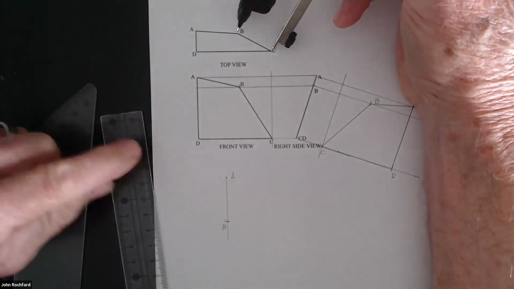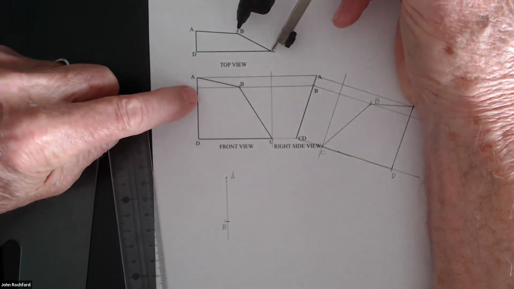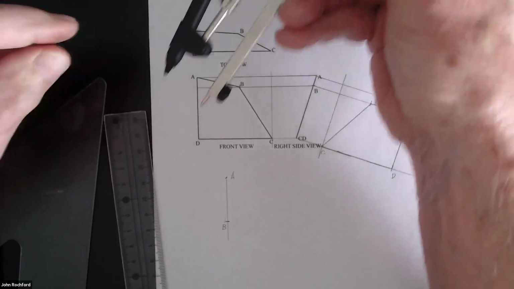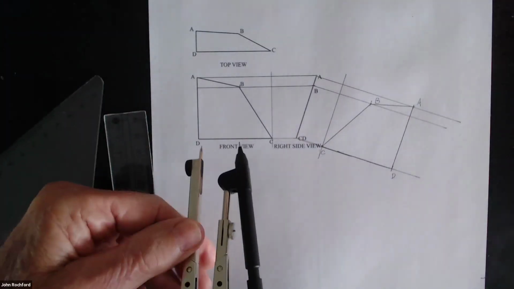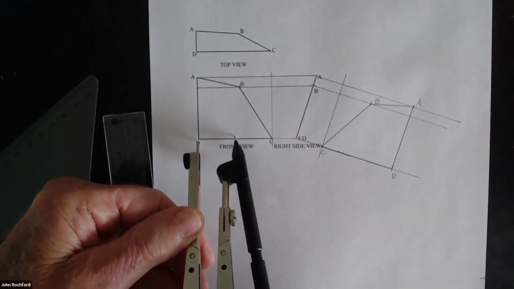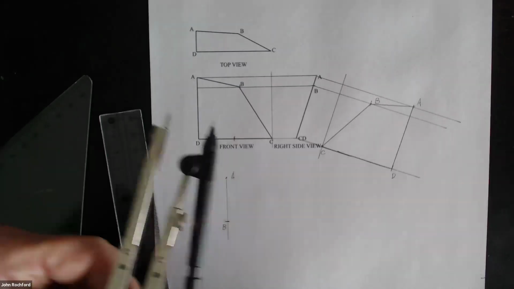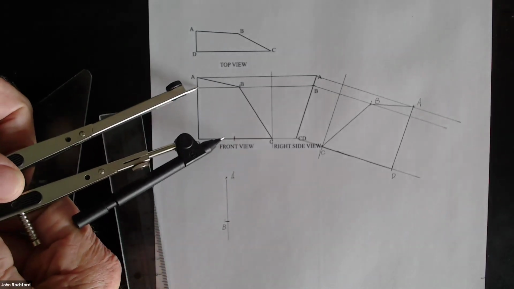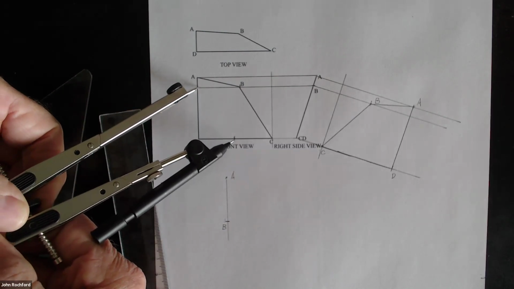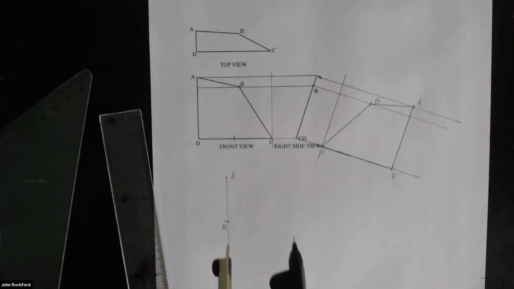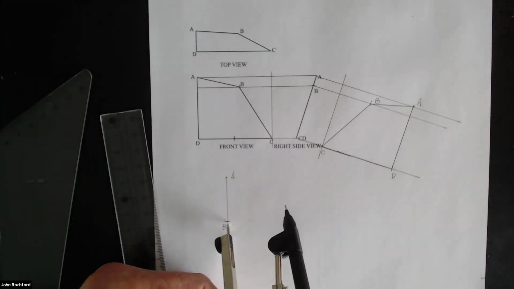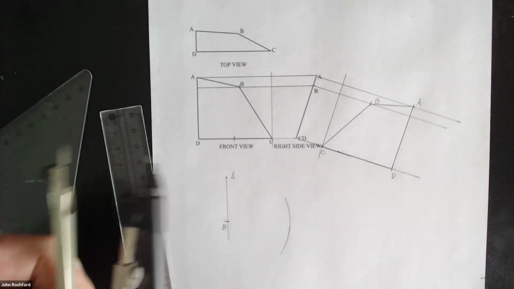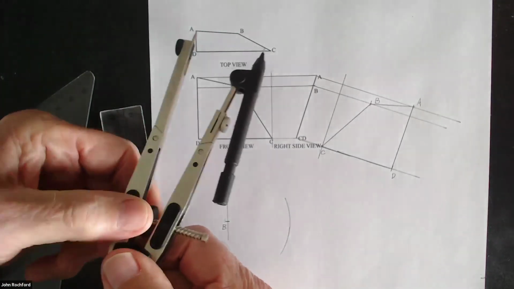So I can see that B is that distance above C. So if I put my compass on here, there's the base length of the triangle, and then mark the hypotenuse. So that will be the distance from B to C. So you just put an arc out there, and then you go from A to C.